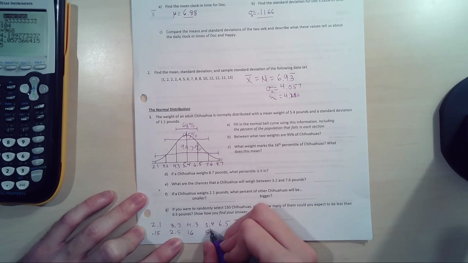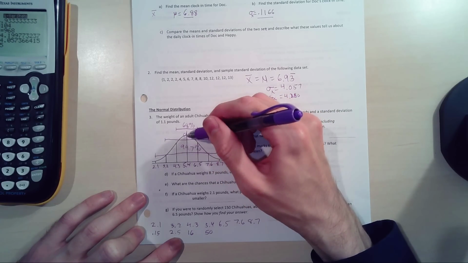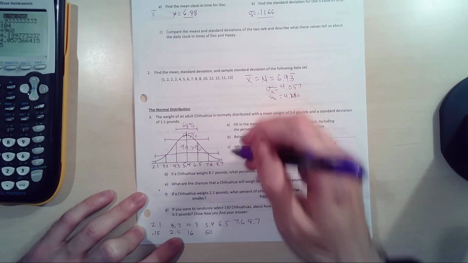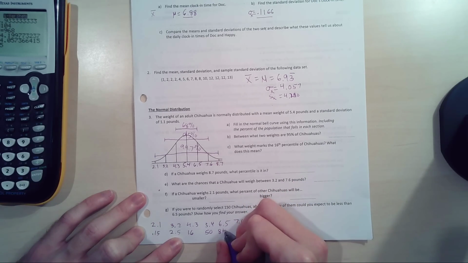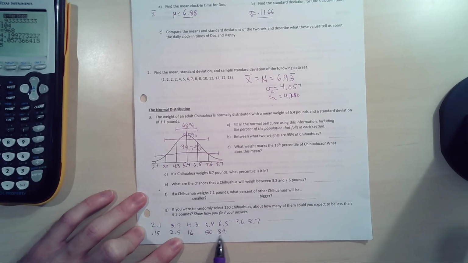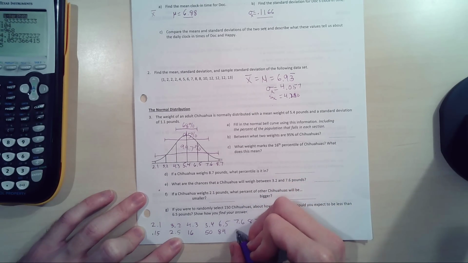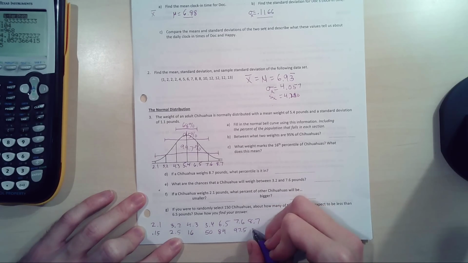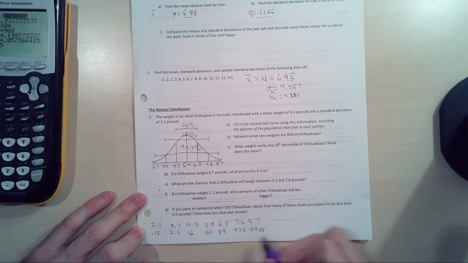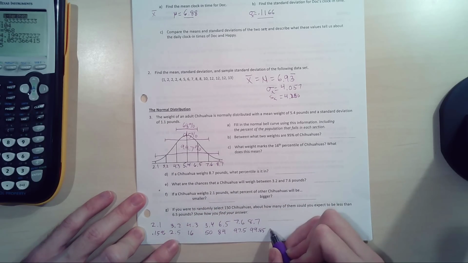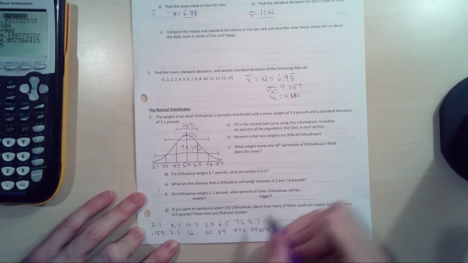Please note this 50 is a very obvious number. 50% falls in the left half, 50% on the right half. After that, it's 84, and you can see the difference here is 68, then 97.5, and 99.85. And these are all percents. And these are the values, the weights of these chihuahuas.